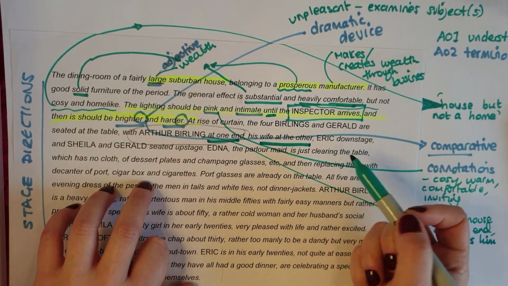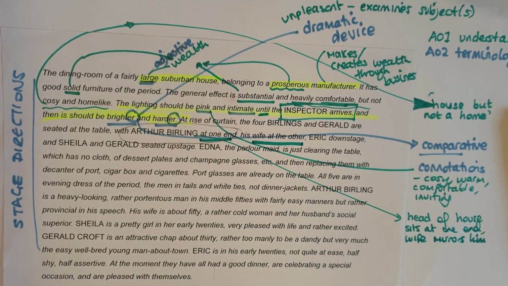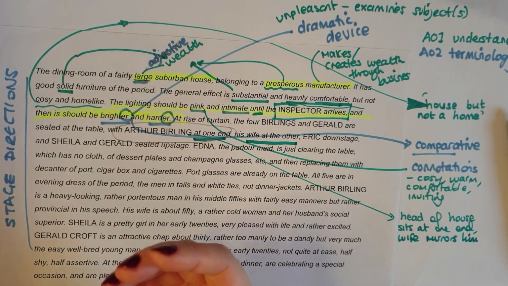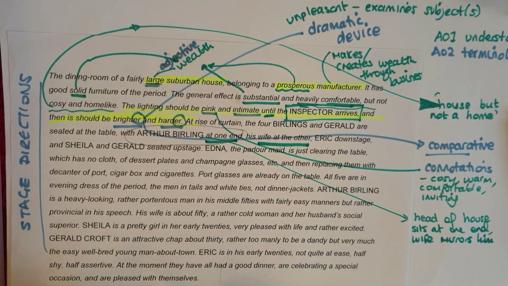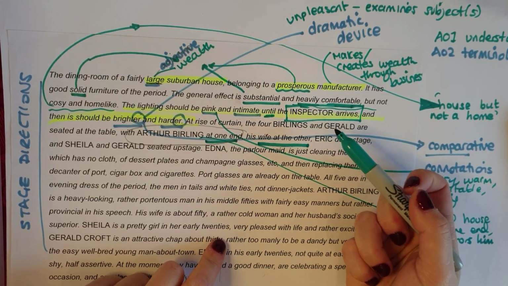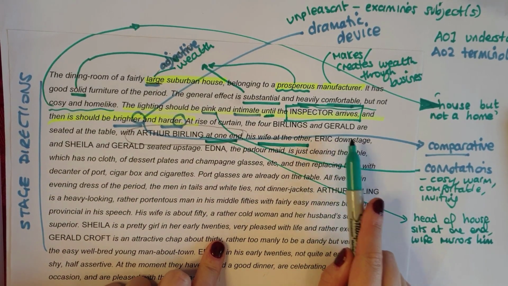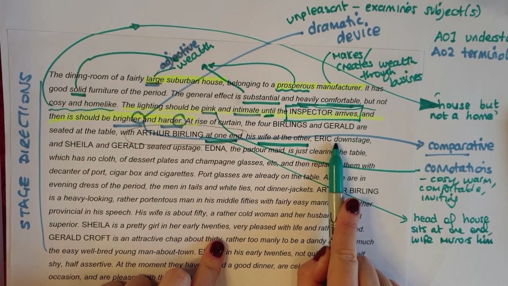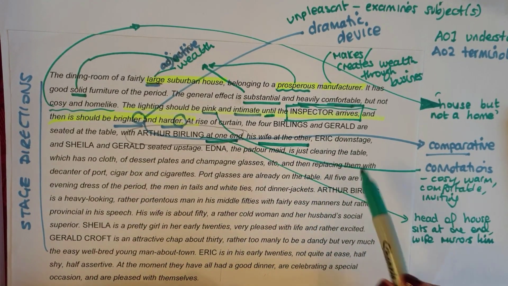Everything in this play has been written, edited, edited again. There's no mistakes. It's all on purpose, okay? Eric downstage and Sheila and Gerald seated upstage. Read into the downstage and upstage as you will. We could be going too deep here, but you've got these two together, and he's kind of on a limb here. And we know that all is not right with him as we see through the play with his drinking.